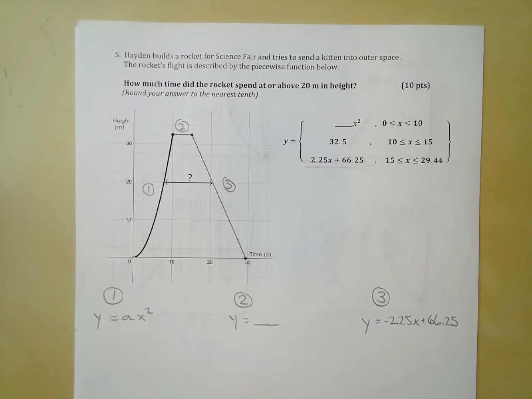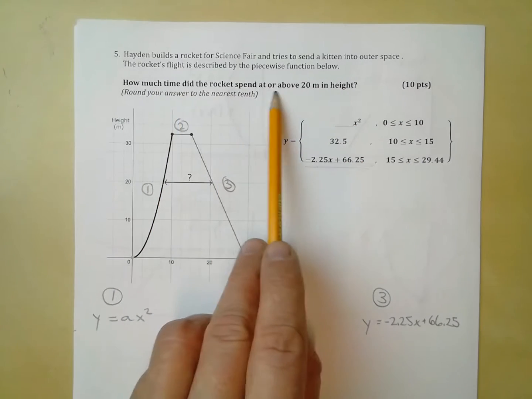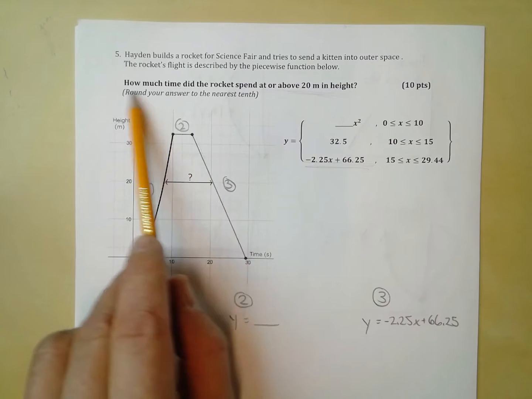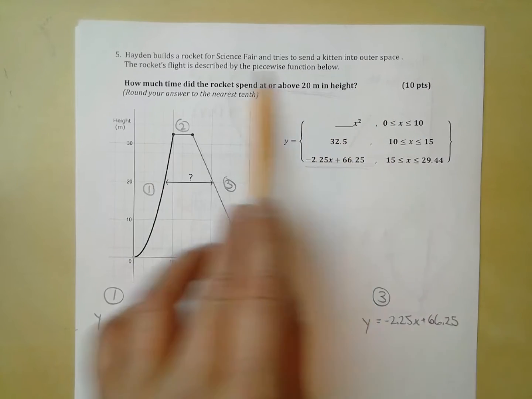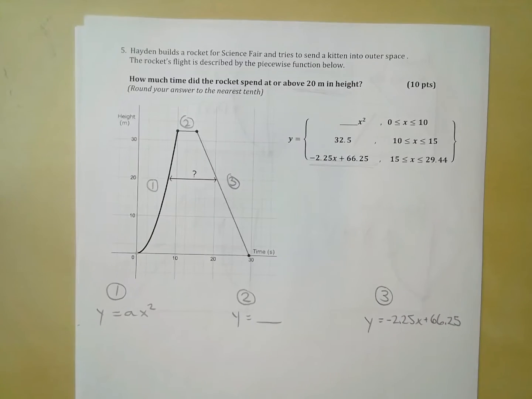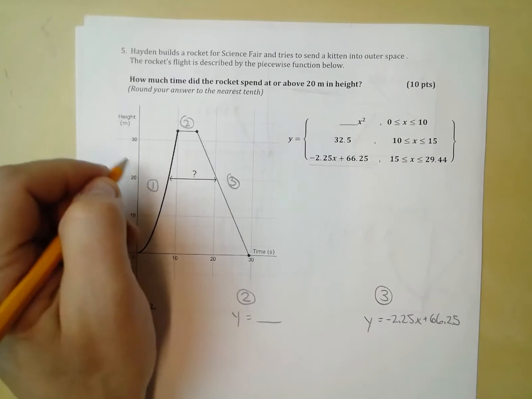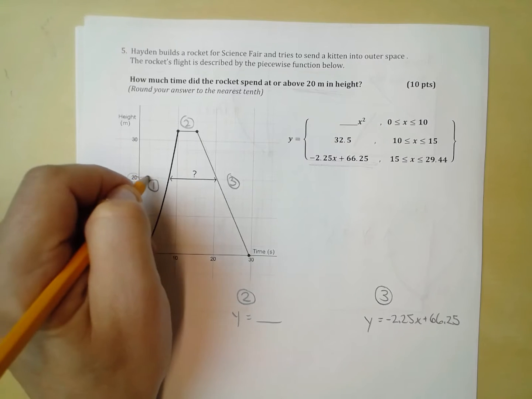The bigger thing, though, is the question itself. And you'll see here they're asking us by how much time did the rocket spend at or above 20 meters in height. So before I run into the rest of my algorithm here, we'll stop for a second and just remember what this actually means. The question says, where on the graph is the kitten above 20 meters? Well, the kitten's at 20 meters right here, at that spot.